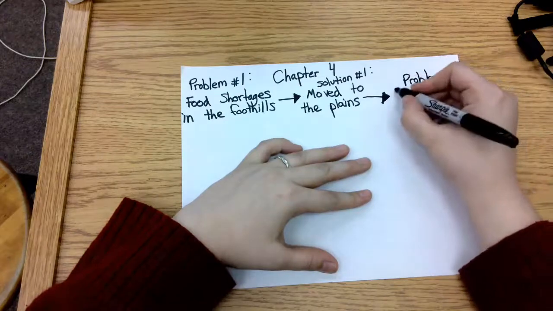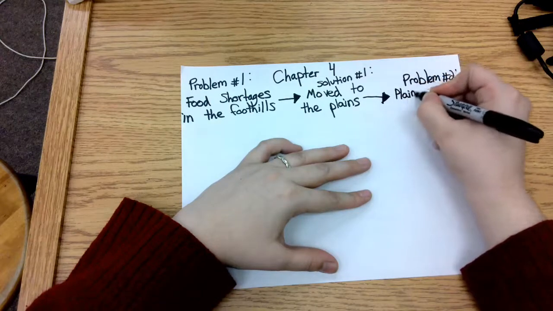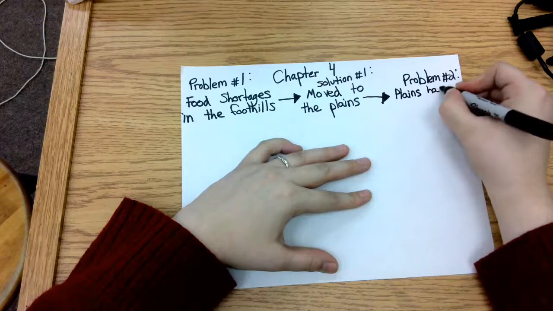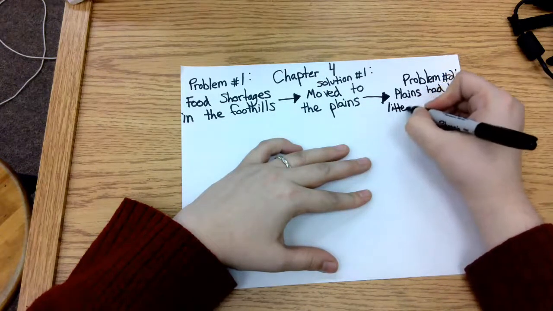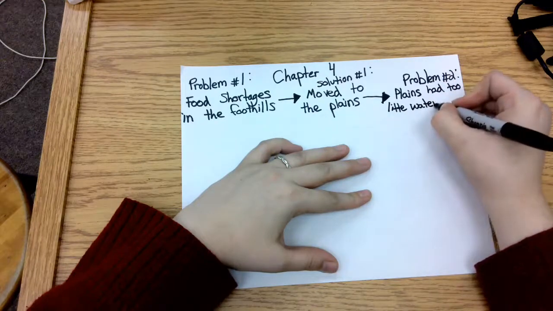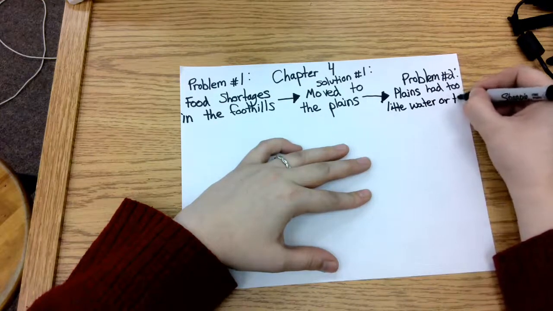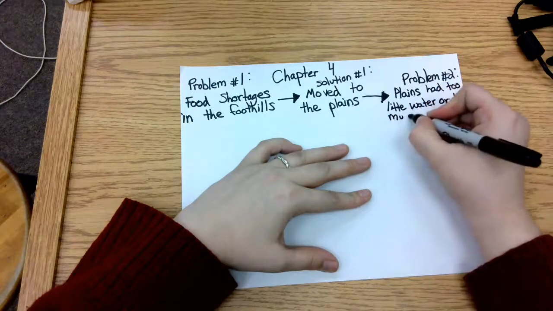And that was the plains had too little water or too much water.